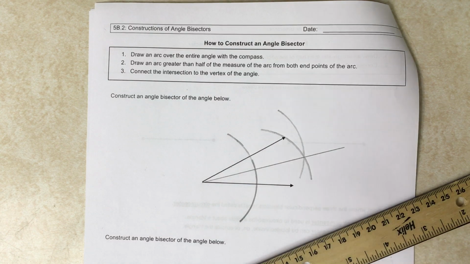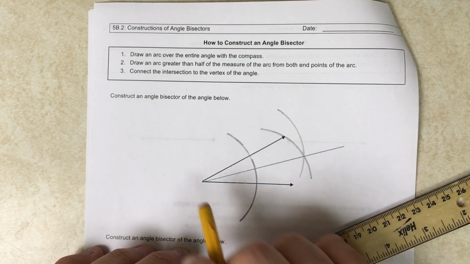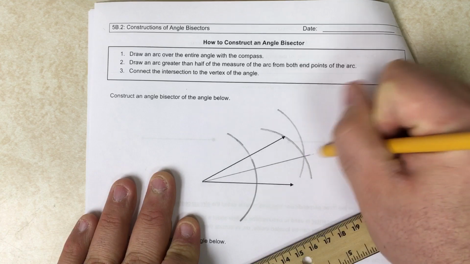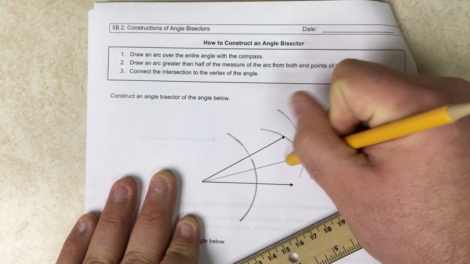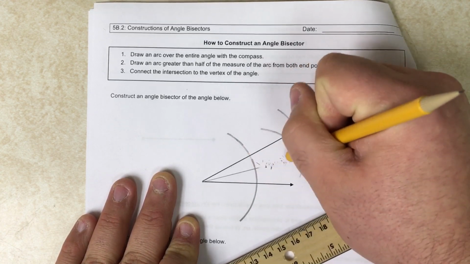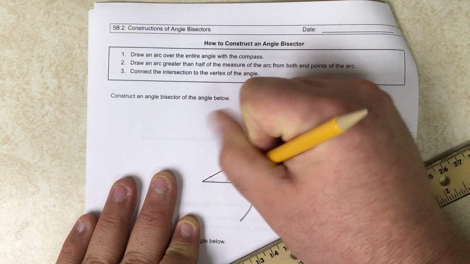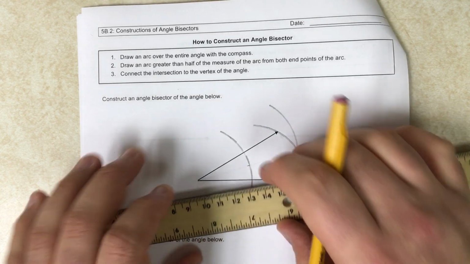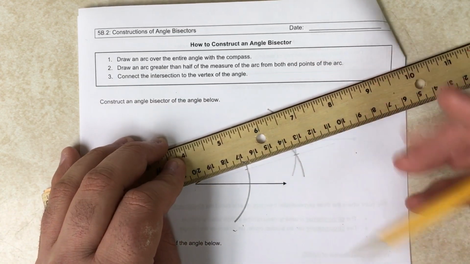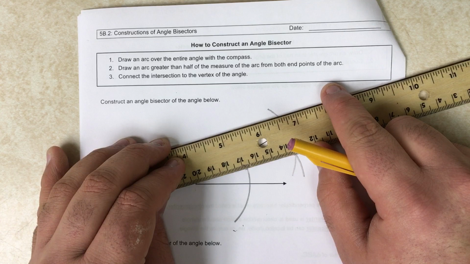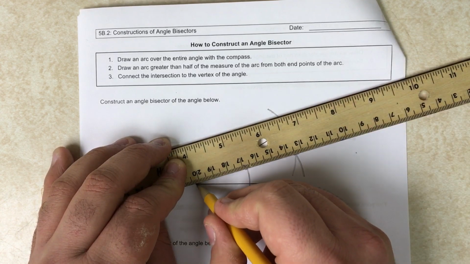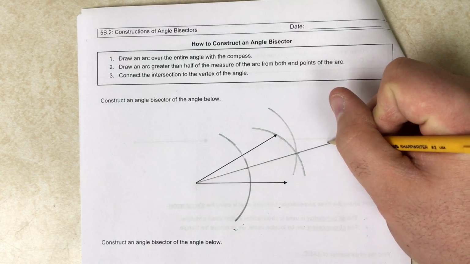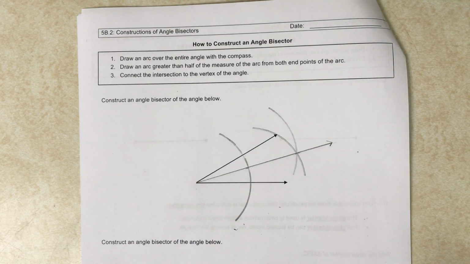Now, if you notice with mine, it's a little low in terms of where it hits that vertex and in terms of where it crosses. So again, for accuracy's sake, and you'll see when we go ahead and figure out how to find what we call the in-center, you do want to be as accurate as humanly possible. So we're going to go ahead, just tidy that up a little bit. See if we can draw a straighter line here. So it may not be too much of a difference here, but it actually does line up just a little bit better. There's your angle bisector.